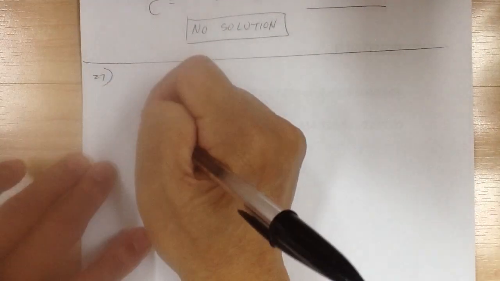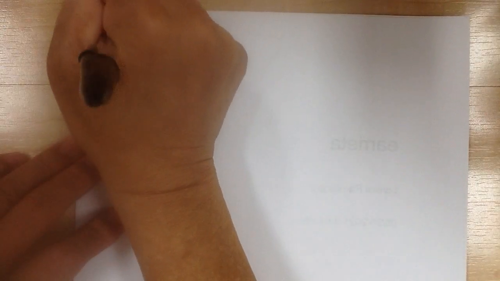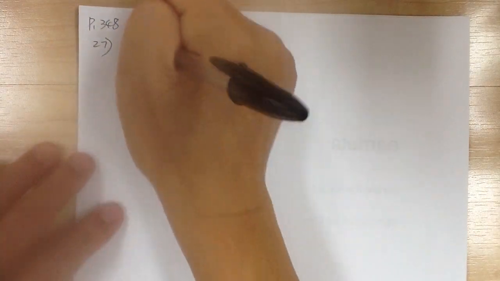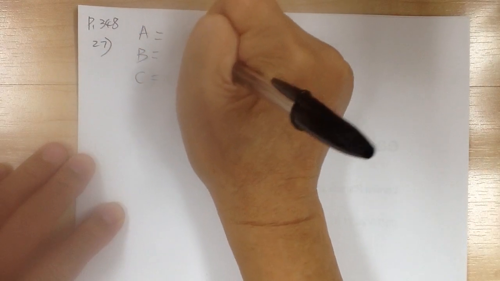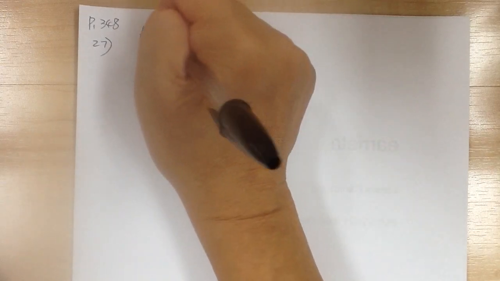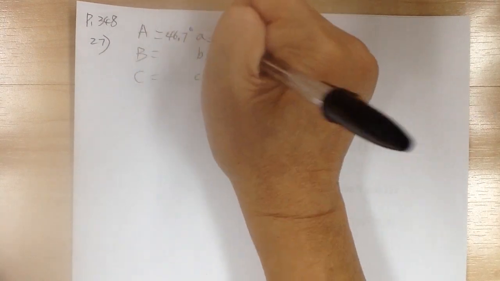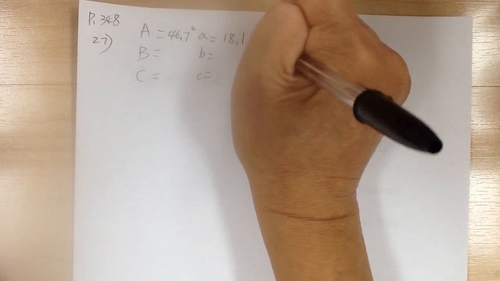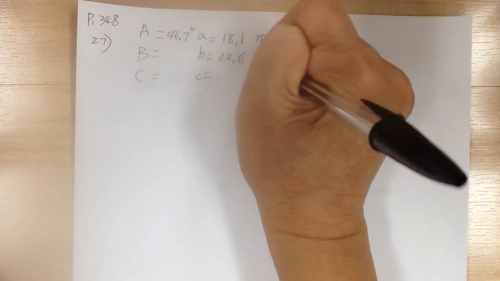Okay, 27. I'm going to use a new sheet because 27 has two possibilities. You got capital A, B, C and small a, small b, small c. Okay, so alpha is 46.7 degrees. Small a is 18.1 yards. Small b is 22.6 yards.